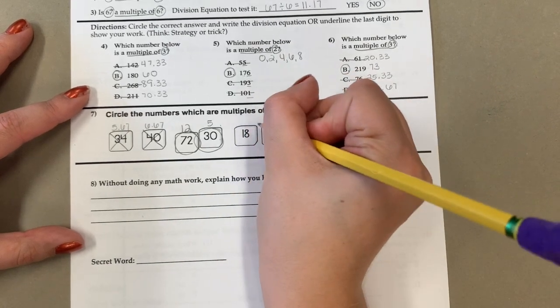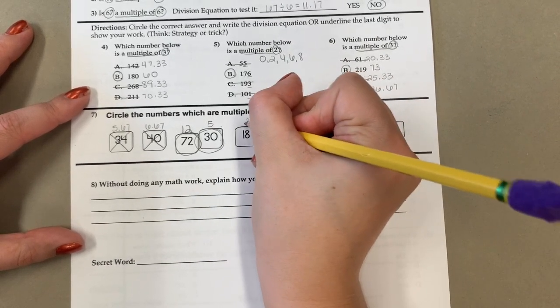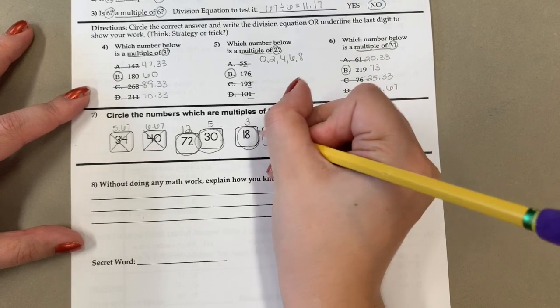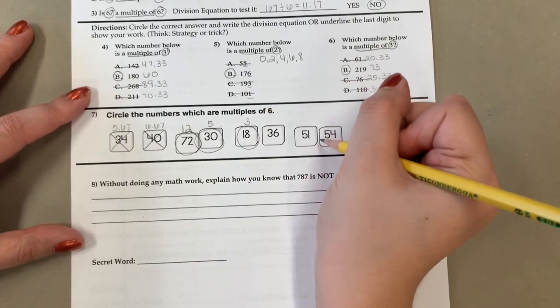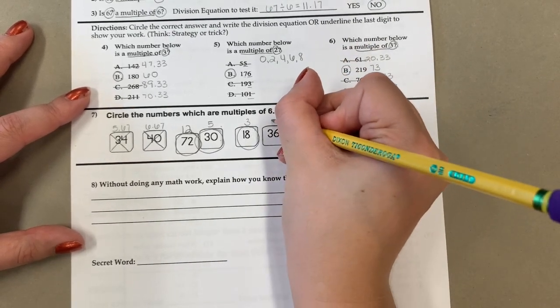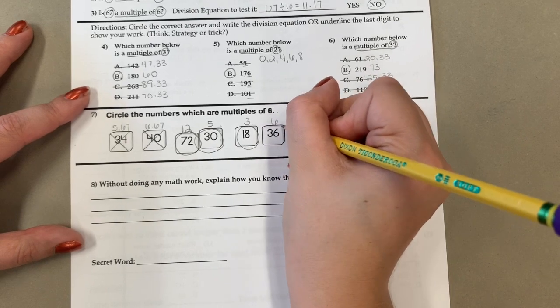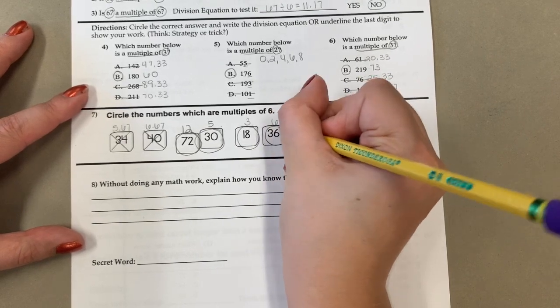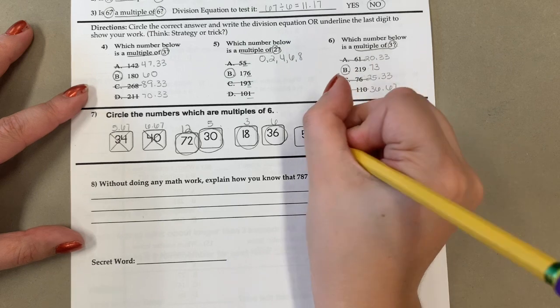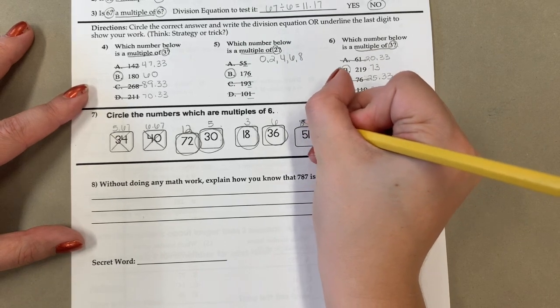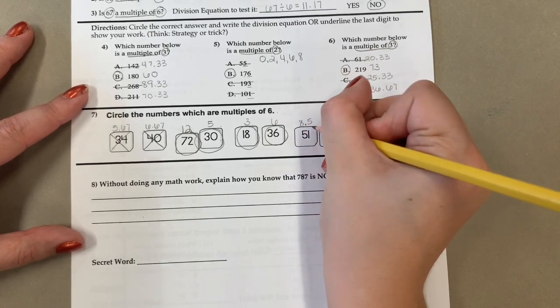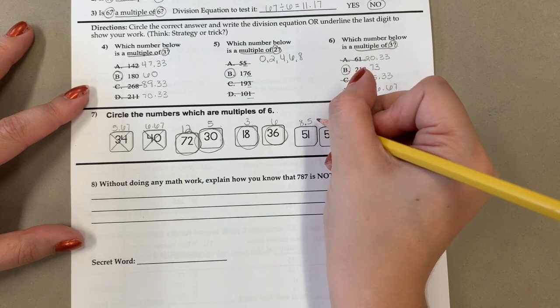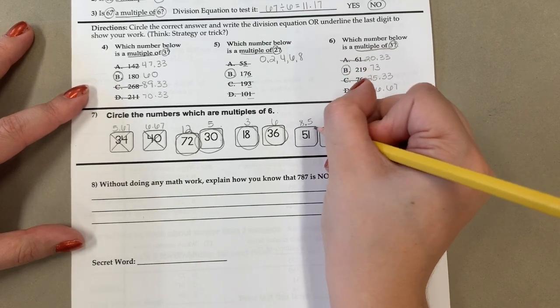18 is a multiple of 6. 18 divided by 6 is 3. I would have to count by 6 3 times to get to 18. 36 divided by 6 is 6. I would have to count by 6 6 times to get to 36. 51 divided by 6 is 8.5. It is not a whole number. It is not going to be a multiple of 6.